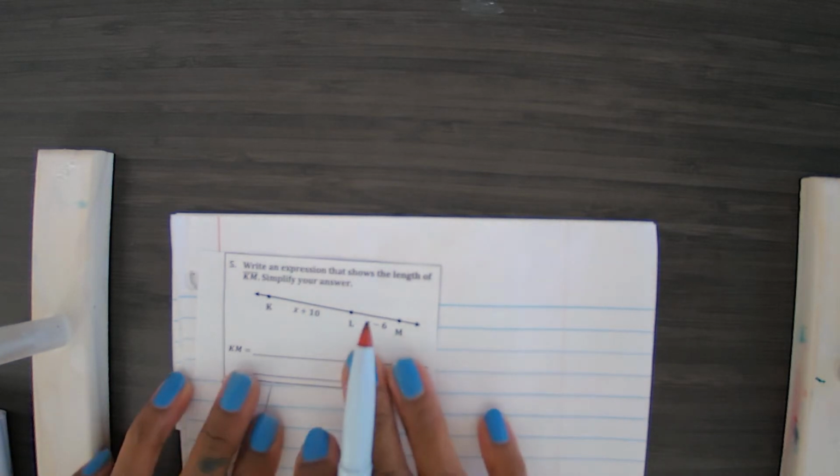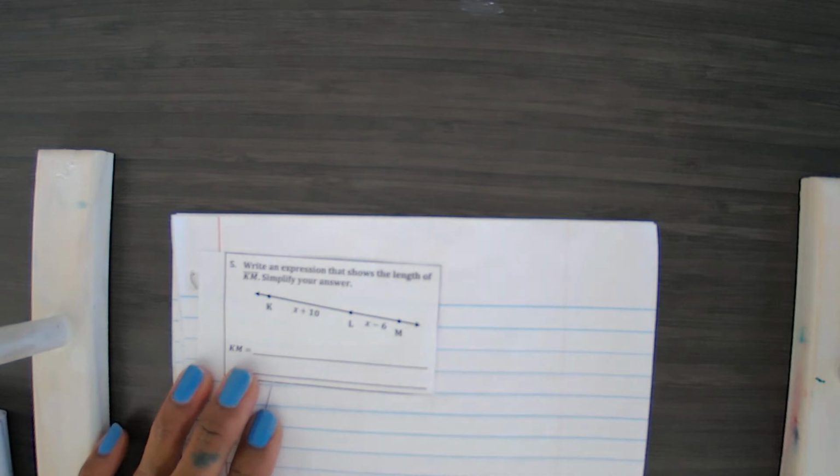Hello, this is Mrs. Williams from Tyler Legacy High, and we're going to continue our studies with the segment addition postulate. Here's an example. We're at number 5. It says, write an expression that shows the length of KM, then simplify your answer. I know it's kind of fuzzy, but if you will get your copy and just follow along.